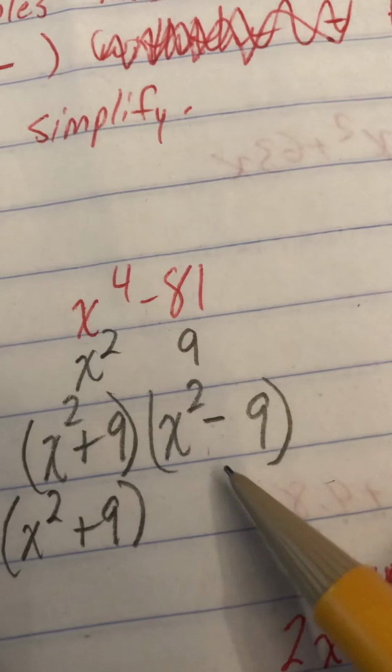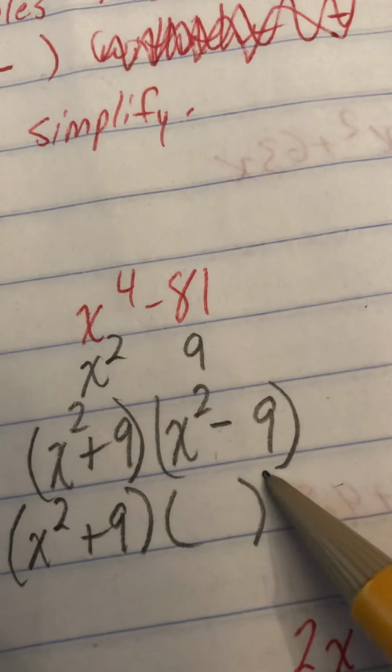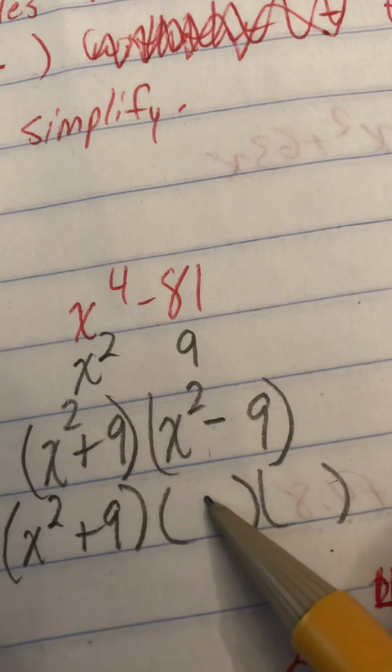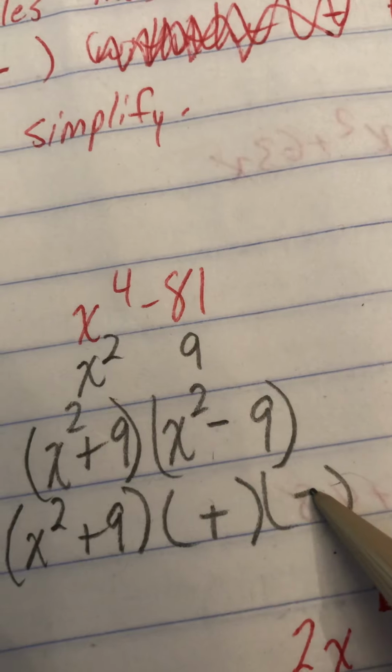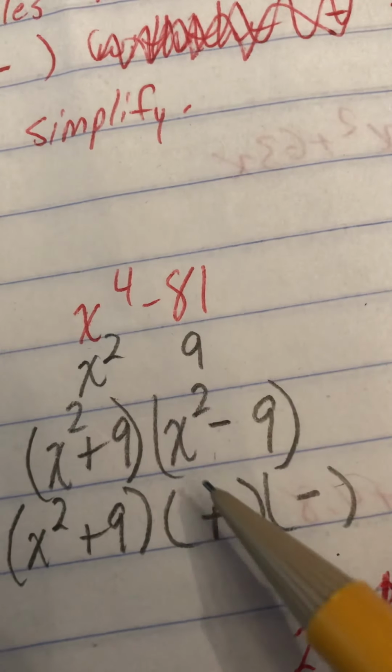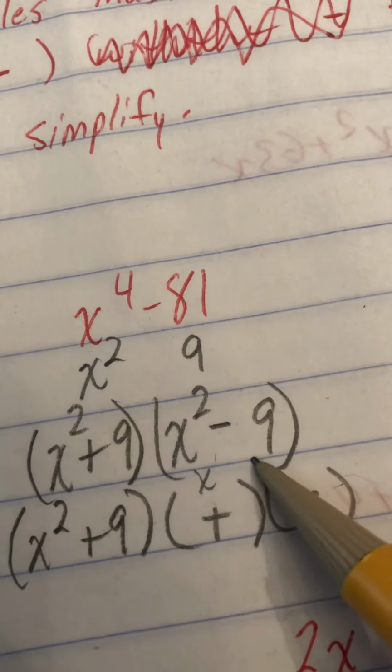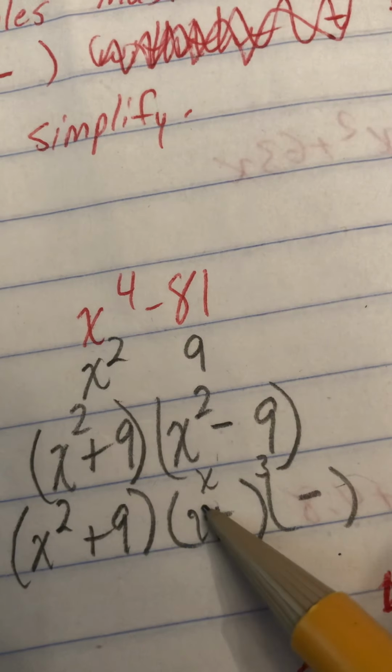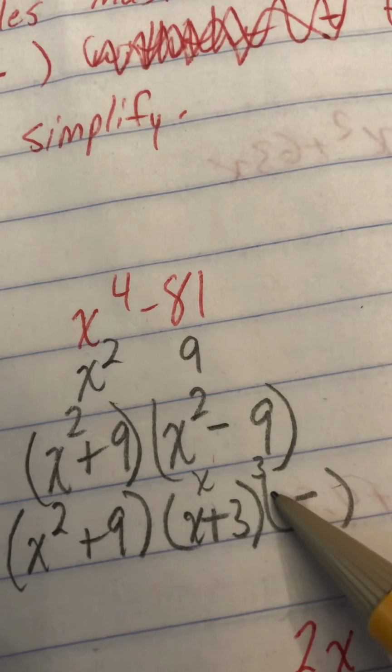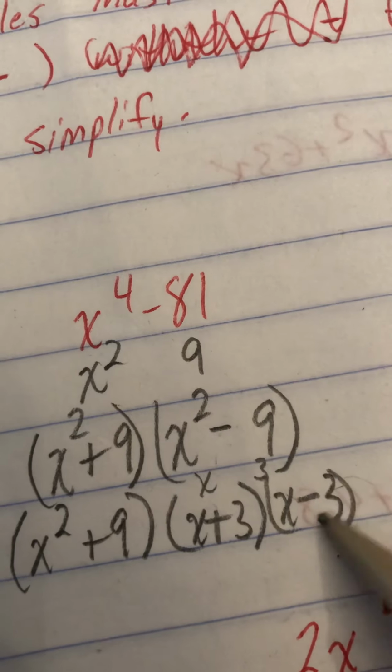But for this one, since I could factor it again, I'm going to have to put two more parentheses. One with a plus, one with a minus. And since we did this one already, we know that this is x. We know that this is 3. So 3. We know that this is factored all the way because we just did it.